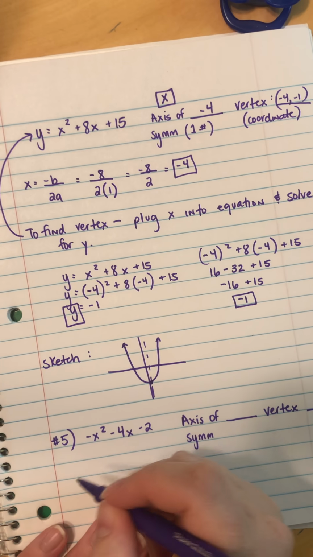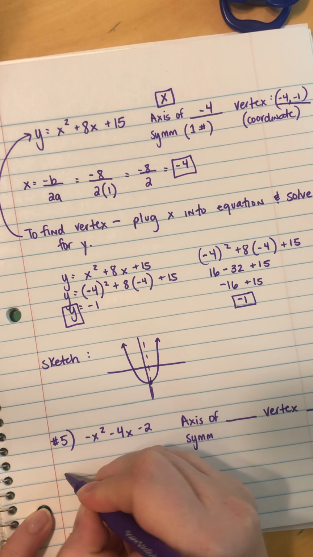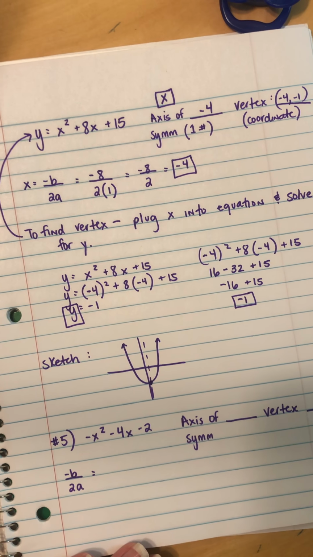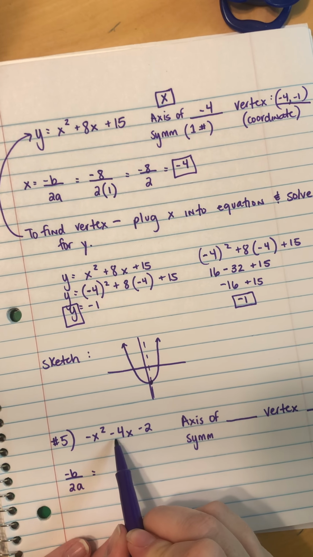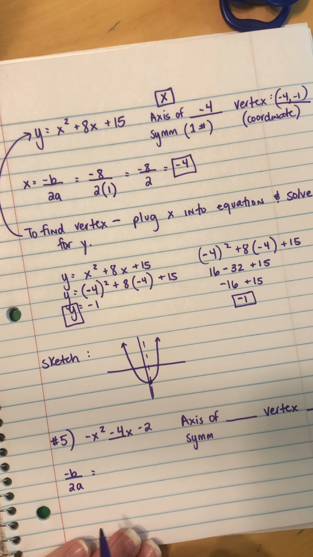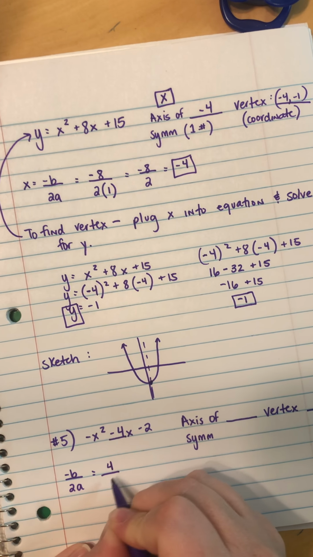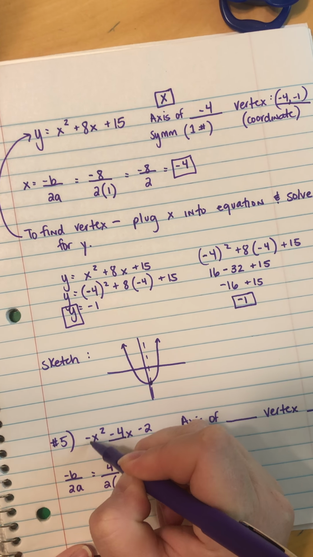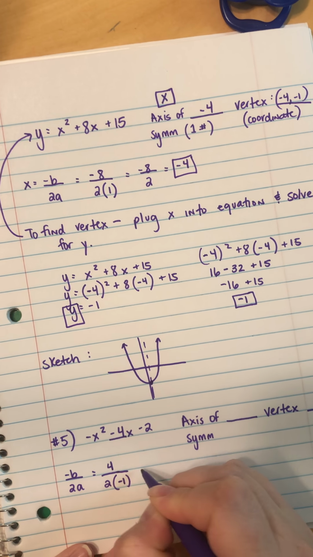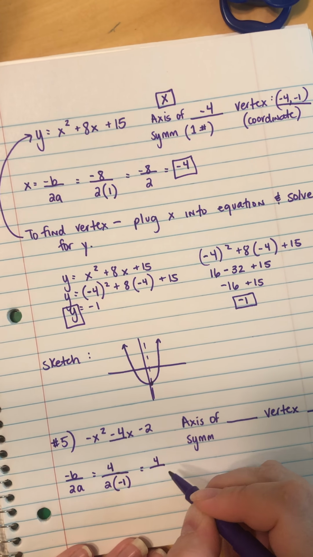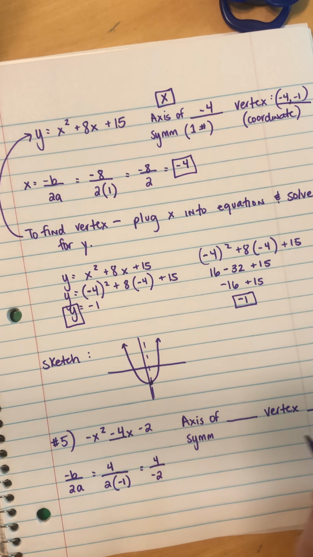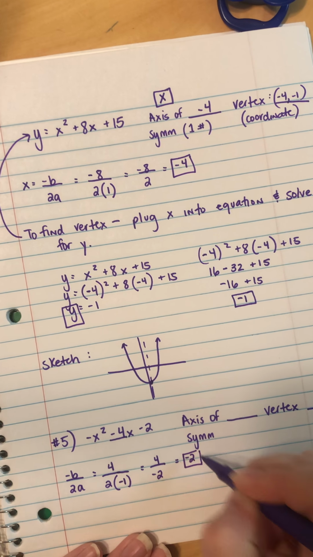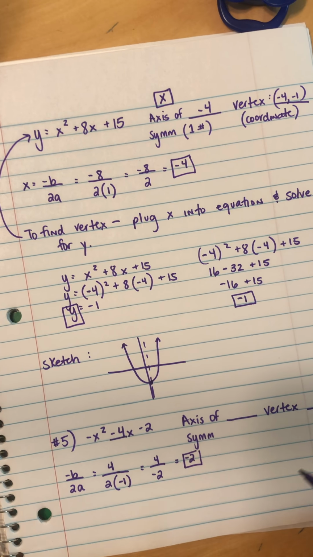Alright, so again, you're going to do your axis of symmetry, and you're going to use your -b over 2a. Negative b is not negative, it means the opposite of whatever your b is. Your b is attached to 1x. So here is your b. The opposite of -4 is going to be 4, over 2 times whatever your a is. And a is going to be right here. It's a -x or -1x, so -1. So it's 4 over 2 times -1, which is -2. 4 divided by -2 is negative 2. So your axis of symmetry is going to be negative 2.